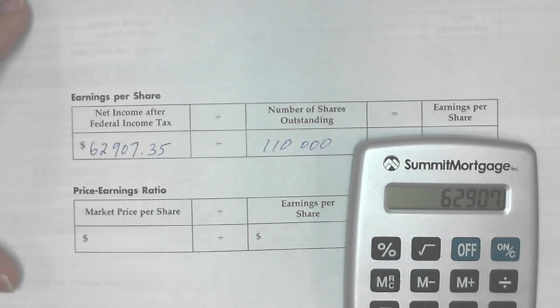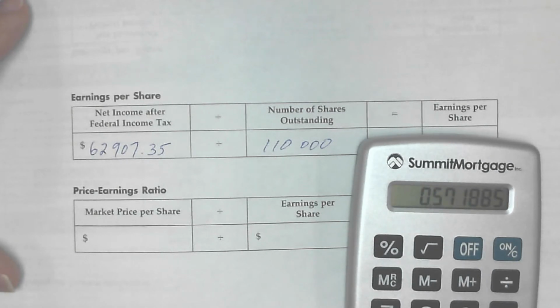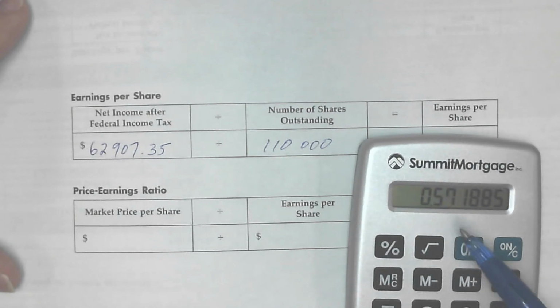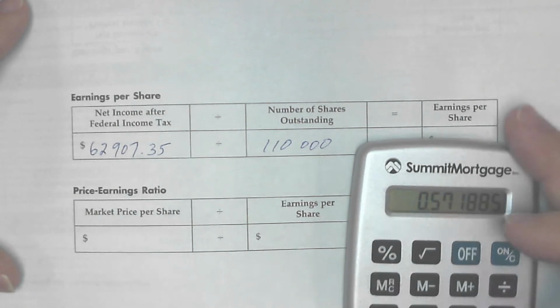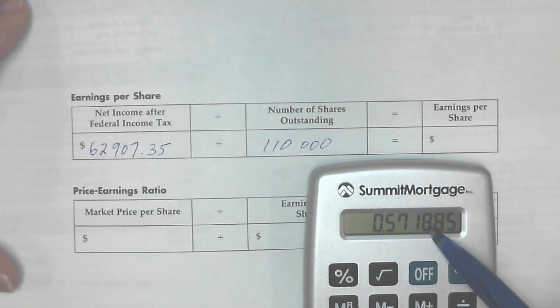So 62,907.35 divided by 110,000. So we got 57 cents. So remember, this rounded up to the 2.